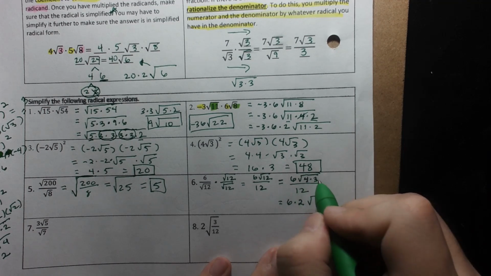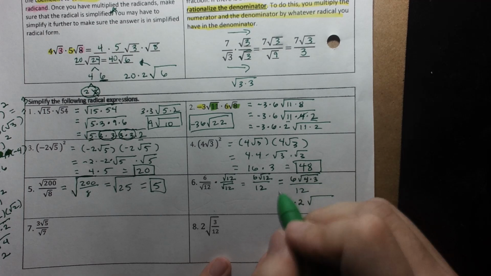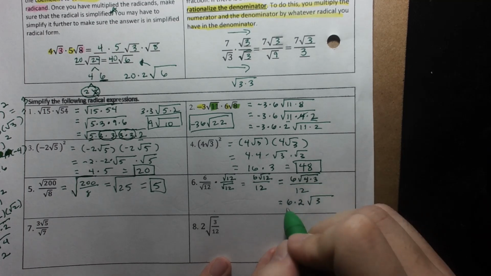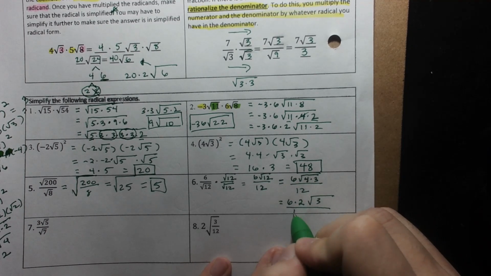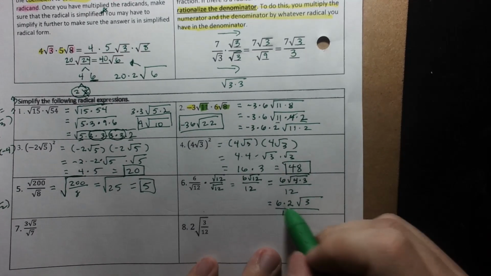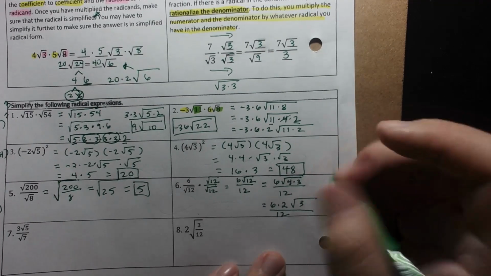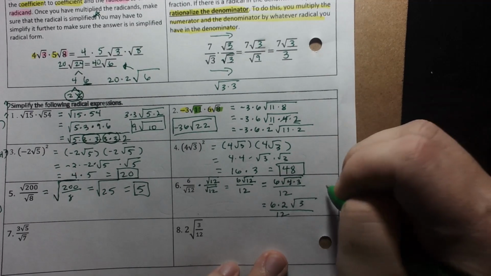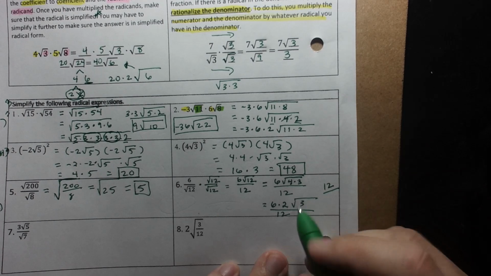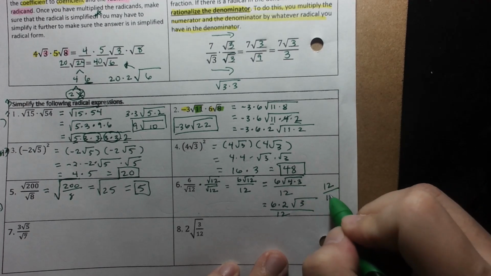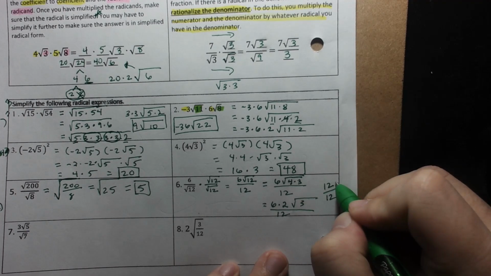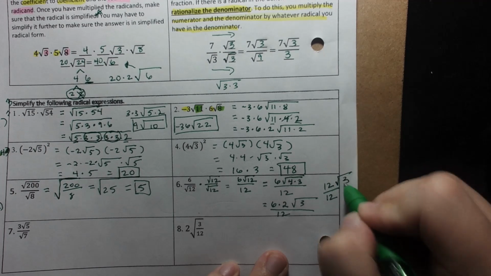The square root of 3, you can't take the square root of that, so that 3 is going to go inside the radical there. Divided by 12. 6 times 2, that is 12, divided by 12. And then we have that root 3.